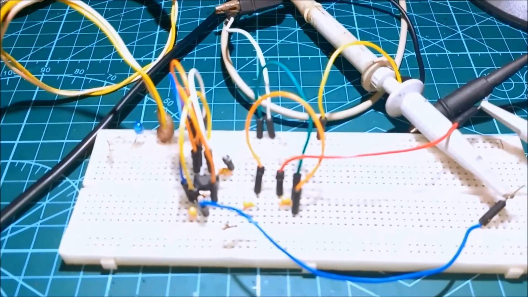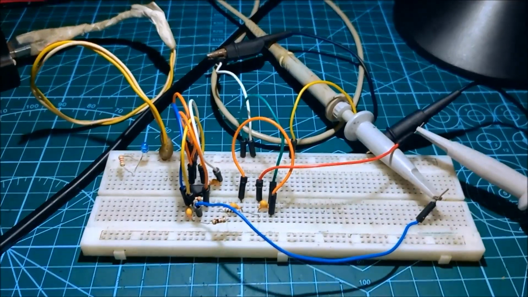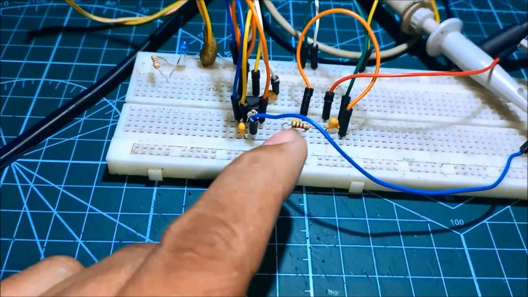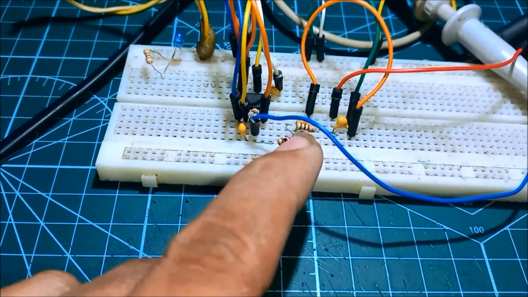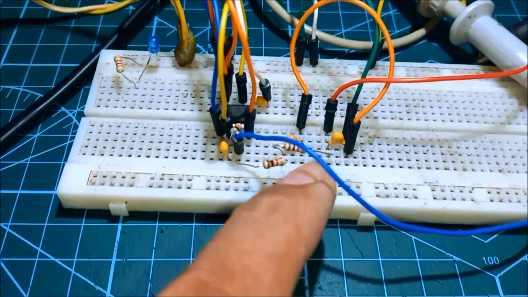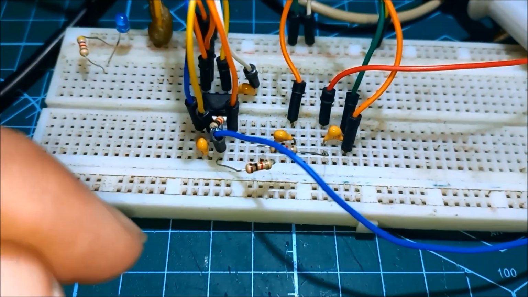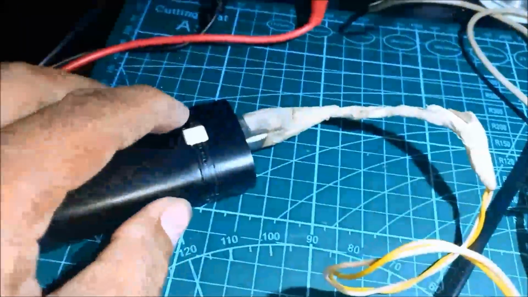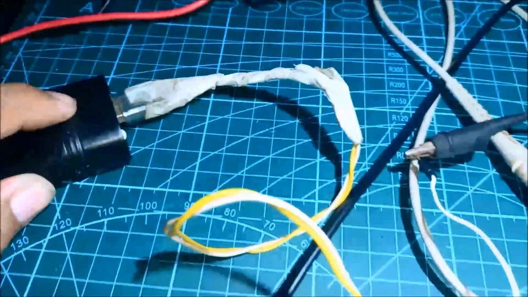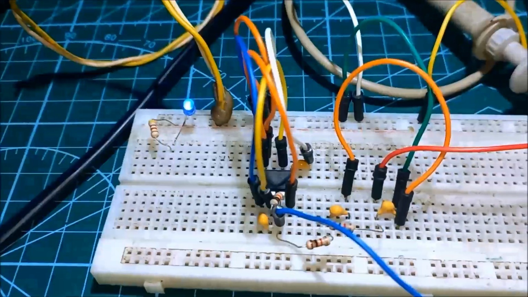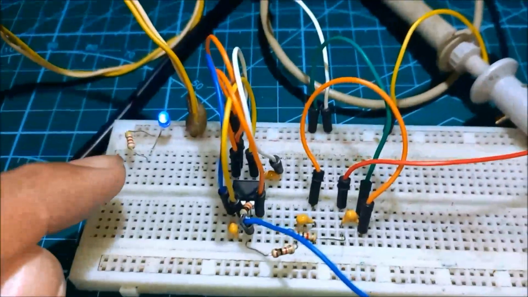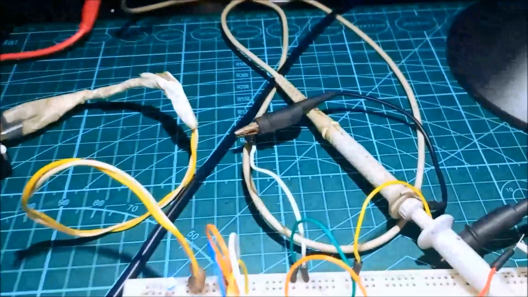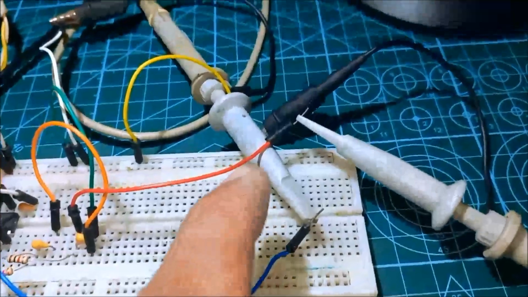We have now the new circuit. We are adding additional resistors and capacitors, ceramics: 2 resistors and 2 capacitors. And let us power on the 5 volts. The power LED turns on.